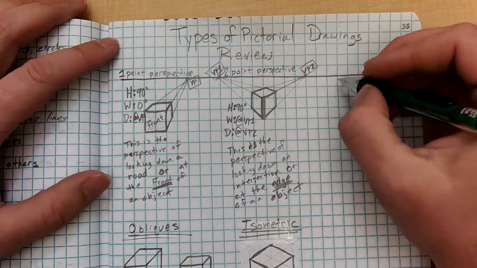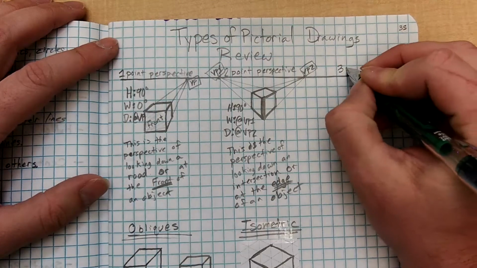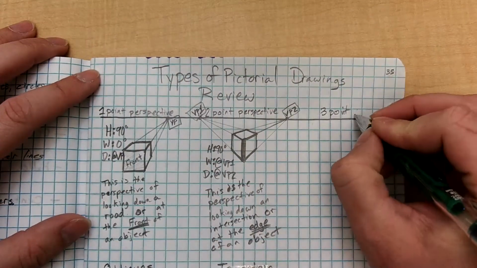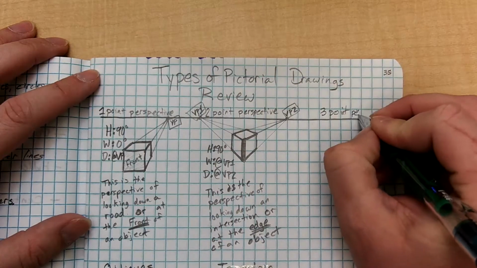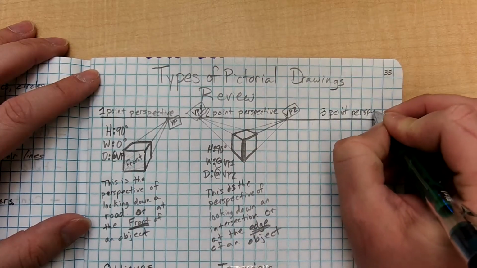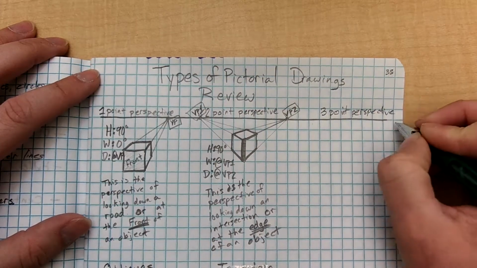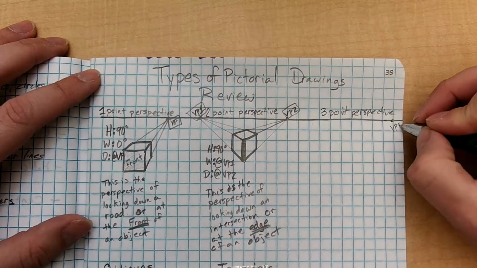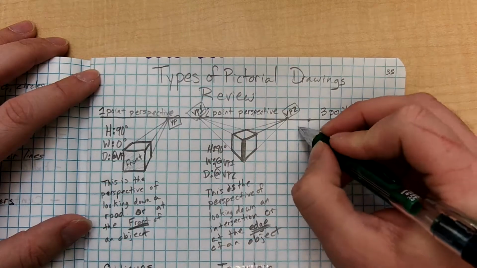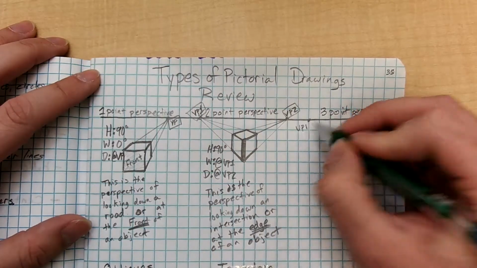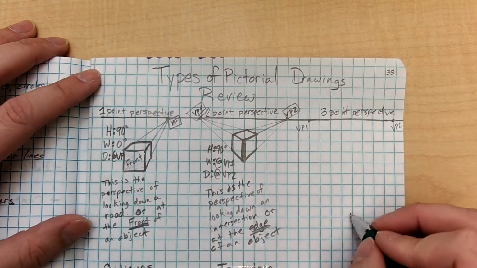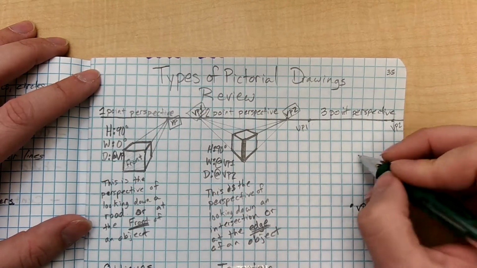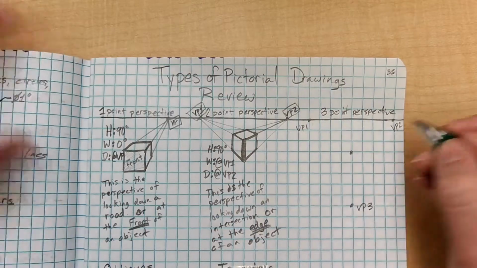The last one, and this one's a real challenge, is that three-point perspective. It's even a challenge to spell it. We got our 2 points. We'll say vanishing point 2, vanishing point 1, and you can have one further down over here, vanishing point 3. So we're starting with a point here.